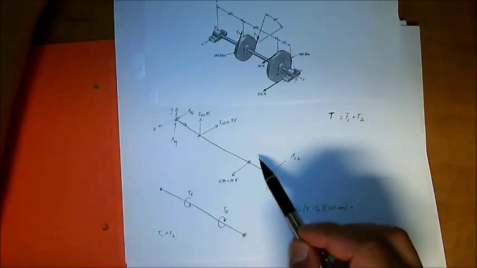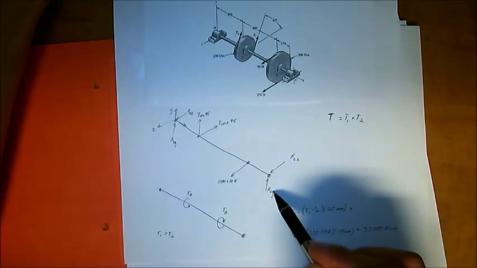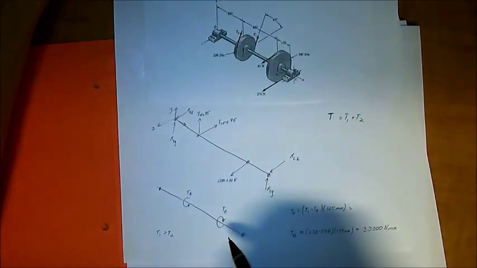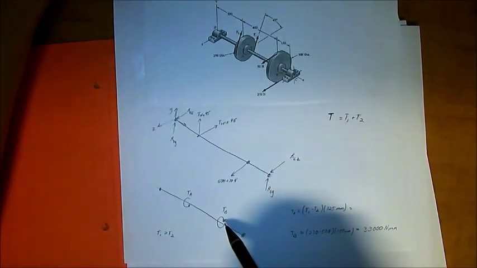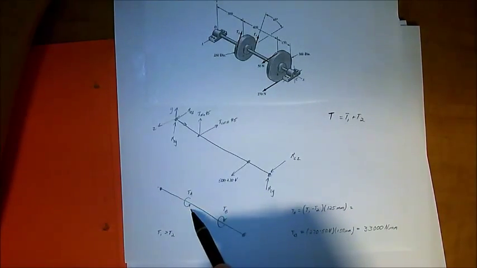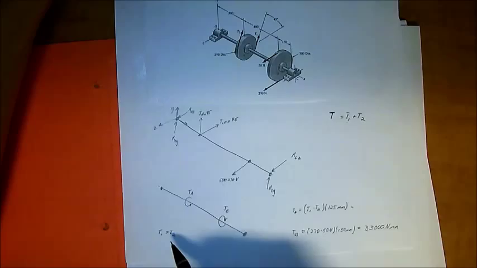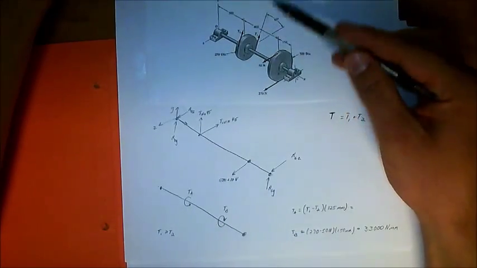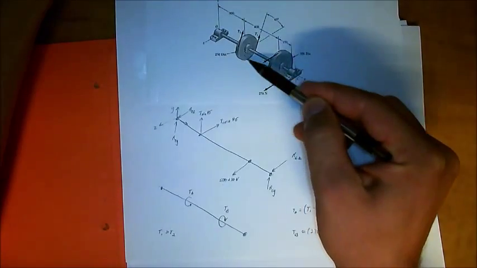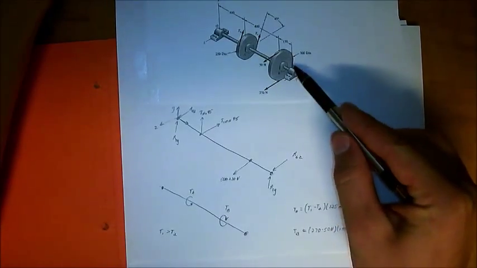Then I added this one up, which is 50 newtons plus 270 from up here, as you can see, and then the reactions over here at this bearing. And then just to make it a little clearer, I put the torques down here. I know that TA has to be opposite to TB, so I set it up like that. I know that T1 has to be greater than T2, so that's an assumption you can make, because if T1 is pulling harder, then it's going to rotate this pulley around like this. But if T2 is greater, then it's going to rotate the same direction as this TB right here, so it's not going to help you at all.